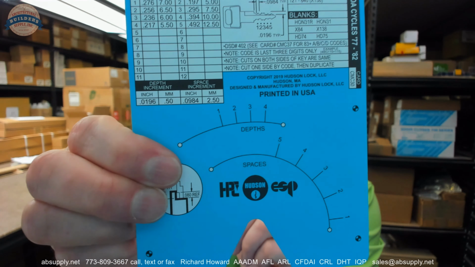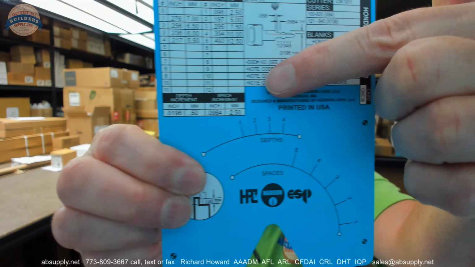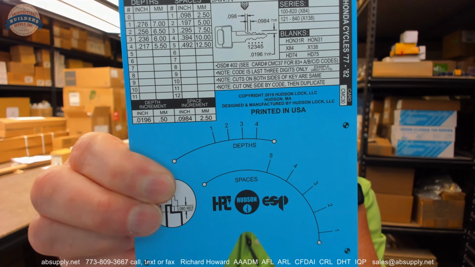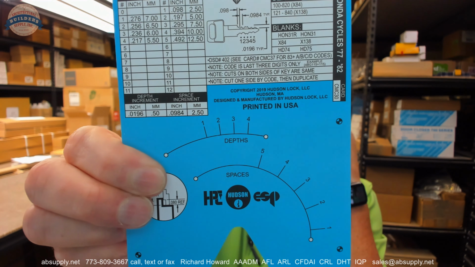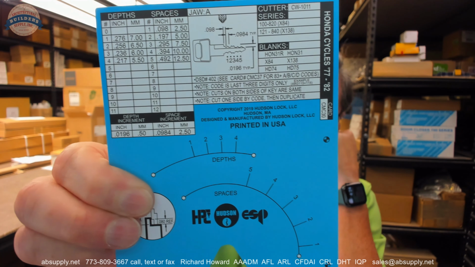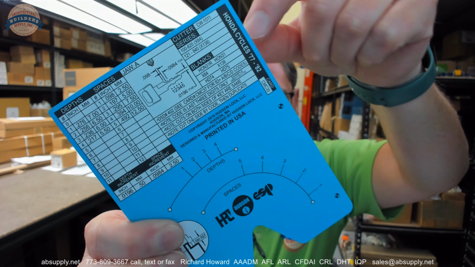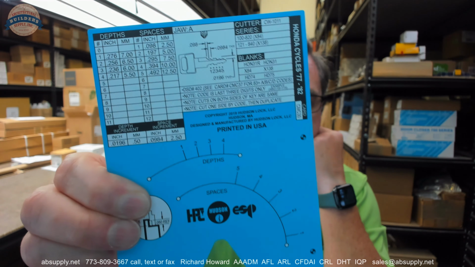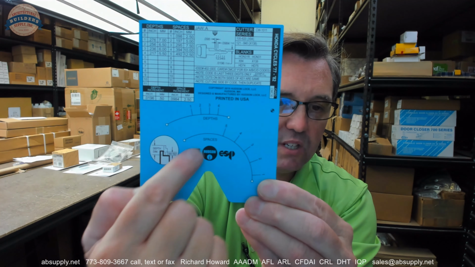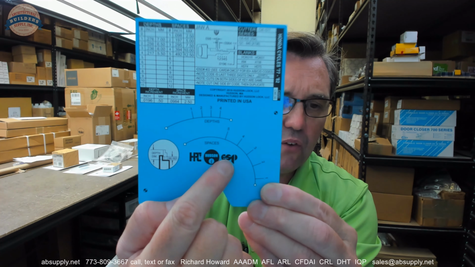Other important information is on here as well. DSD 402, so depth and spacing data 402, C card CMC37 for 83 plus, obviously years of machine, of card. Honda Cycles 76, CMC30 is the card. So this is a newer card because it has all three companies on here, HPC, Hudson, and ESP. Fun fact about ESP, if you're looking for cam locks, take a look at ESP. They have some interesting items that you may find useful.